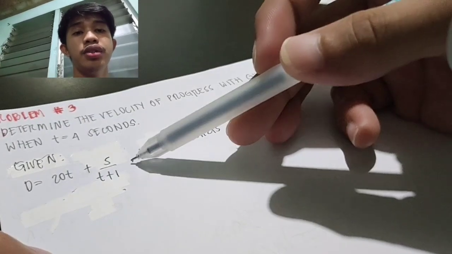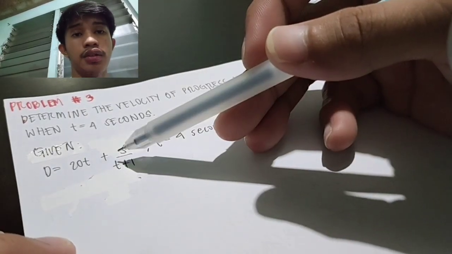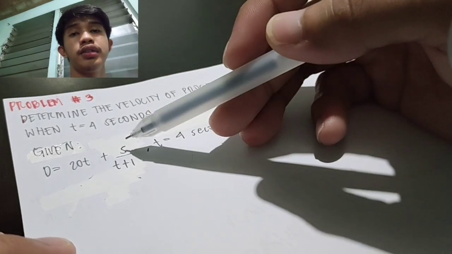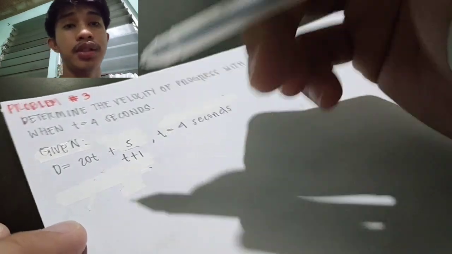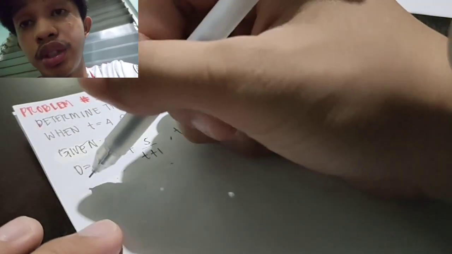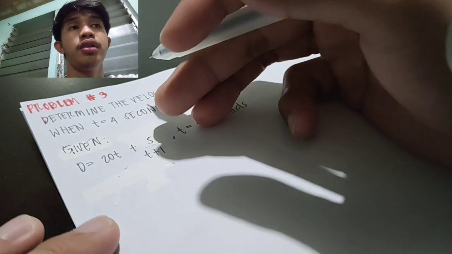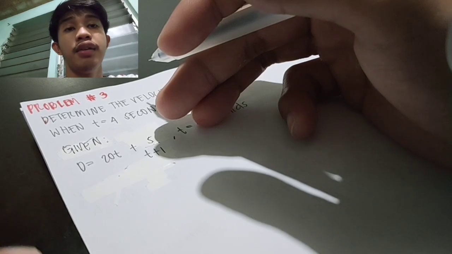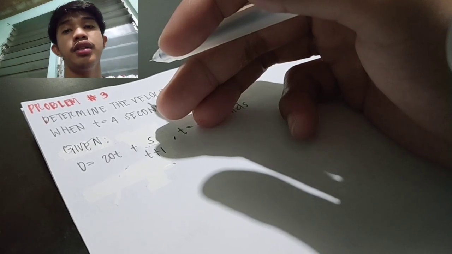So to make this equation become a velocity formula, let's take the first derivative of this equation. As we recall, those in acceleration variable equations are derived from the displacement equation.